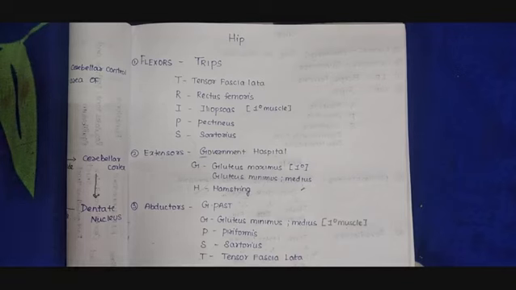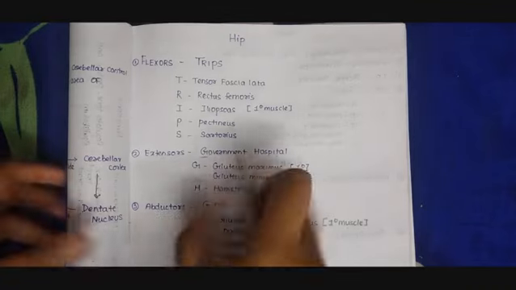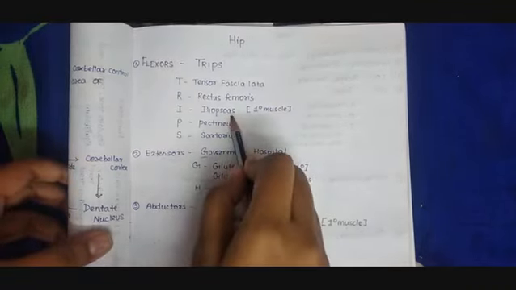First, let us discuss the flexors of the hip. In order to remember the flexors of the hip, we have to remember the mnemonic TRIPS. T stands for tensor fascia lata, R stands for rectus femoris muscle, I stands for iliopsoas muscle, P stands for pectineus and S stands for sartorius muscle. Among that, iliopsoas muscle is considered to be the primary muscle.